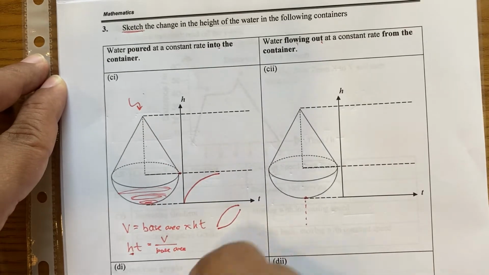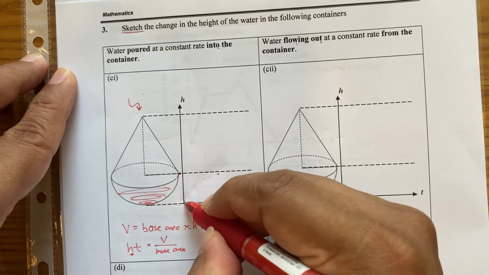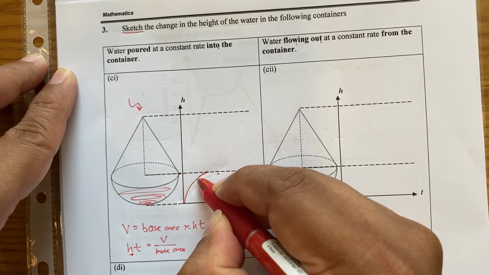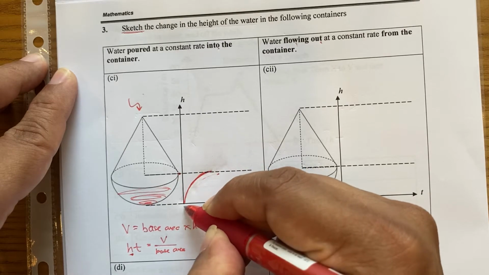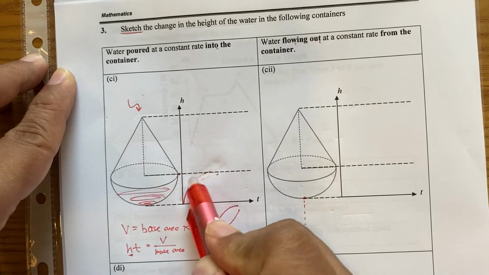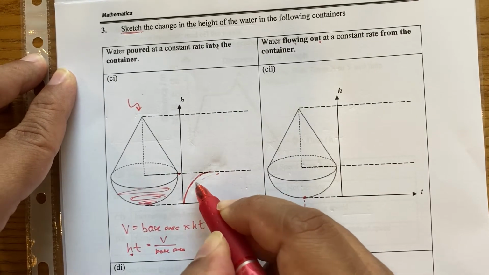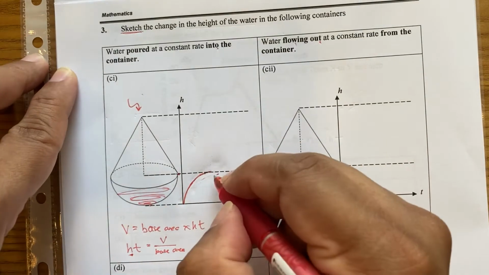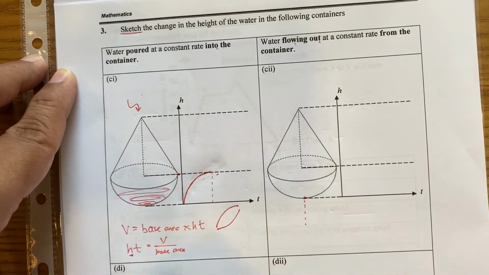Let me just redraw it for you again. Maybe we need some space. After that it will be very slow. So initially very fast, and then once you reach the brim, it gets filled up very slowly. There you are. Now here will correspond to here, the brim of the hemisphere.